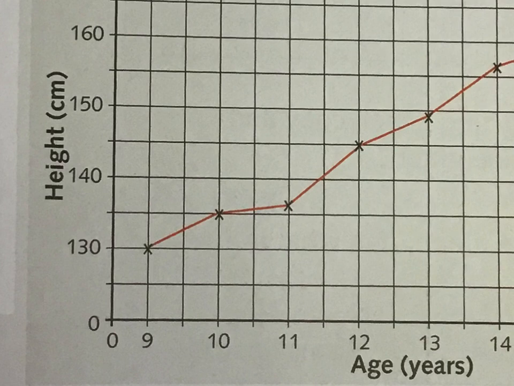So if I was looking at the height gain between 10 and 11, it's very shallow. It's a very gentle rise. So it's not going to be anywhere near 7.5 centimetres, because for it to be 5 centimetres, it would have to go from one line up to another line. So I know I don't have to measure that one for this question. I have to look at rises which could possibly be 7.5 centimetres.